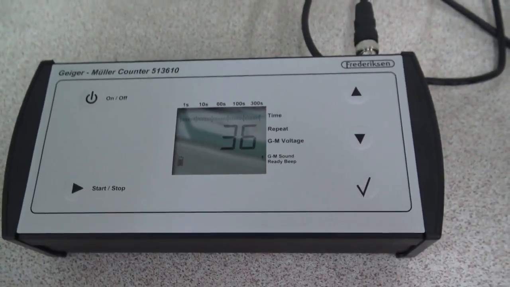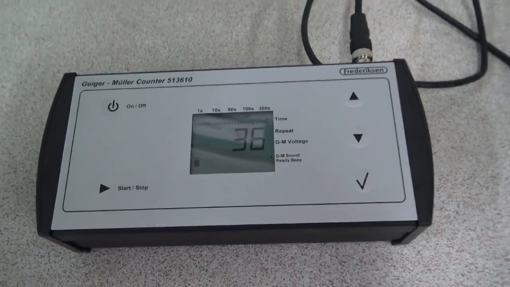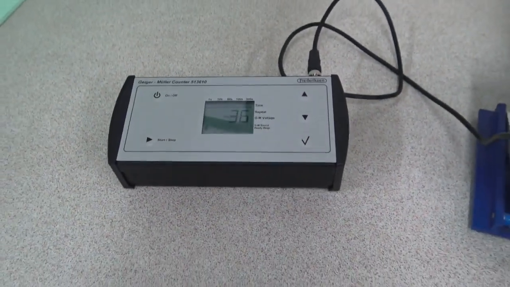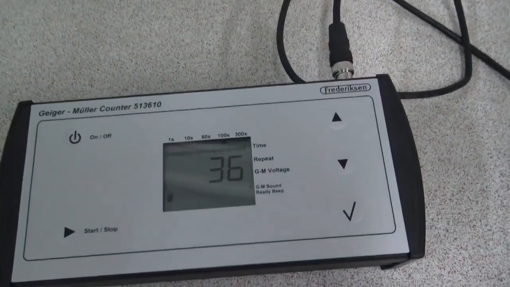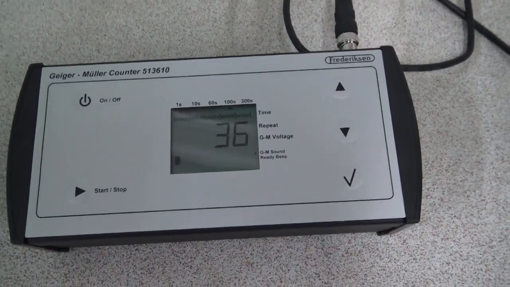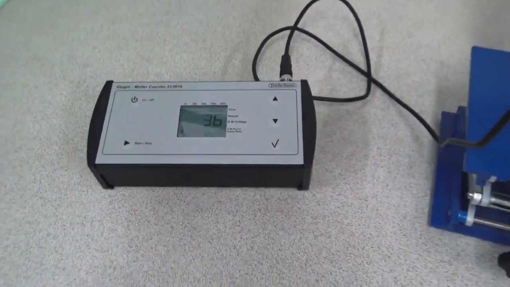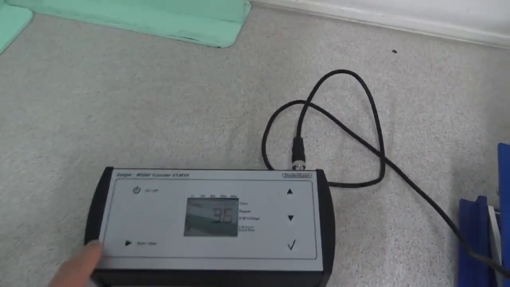If we repeat the experiment, do we expect exactly 36? If we get 33, is that wrong? Does that signify an error? What do we know about the nature of radioactive decay? Let's try that again.